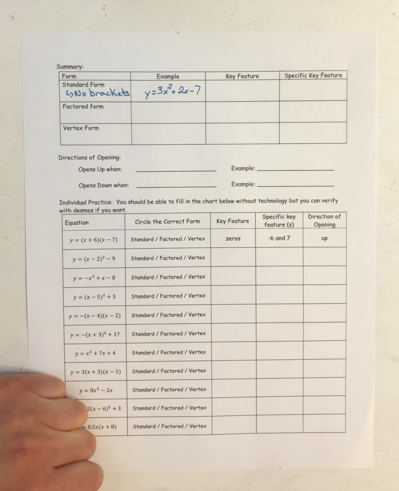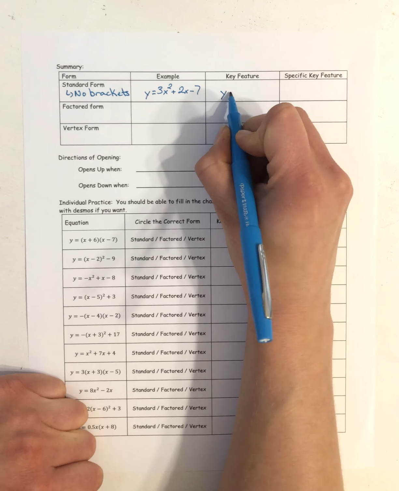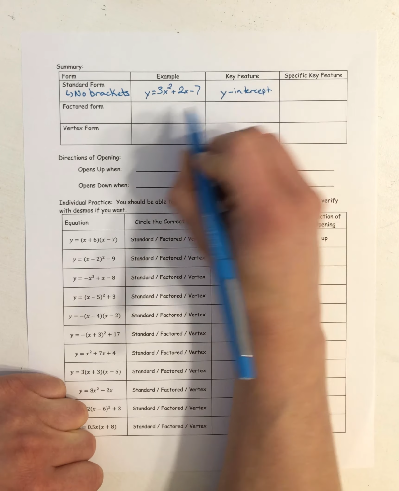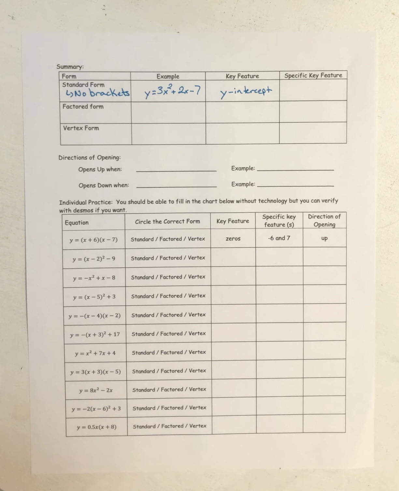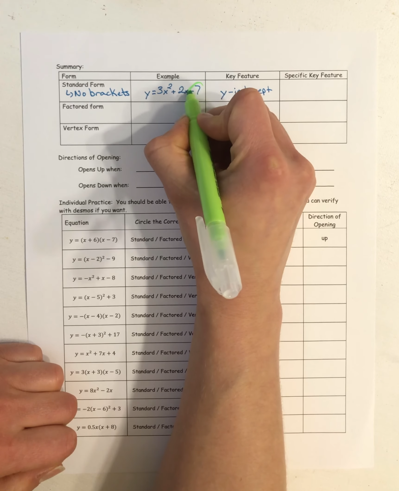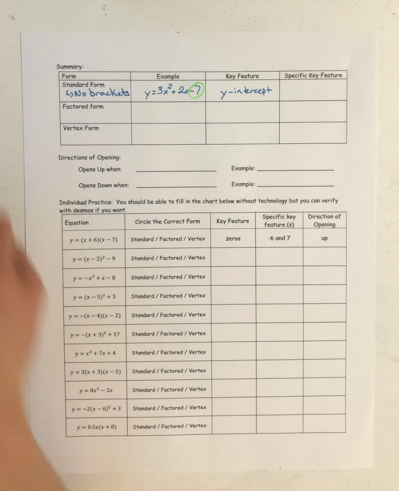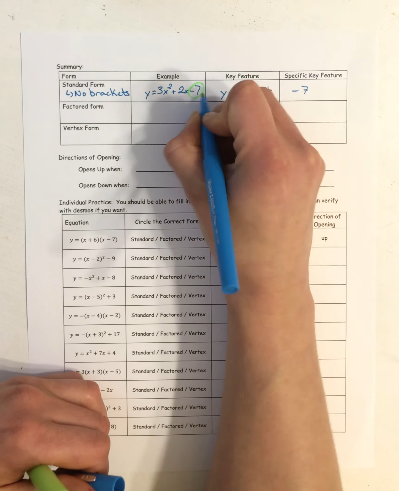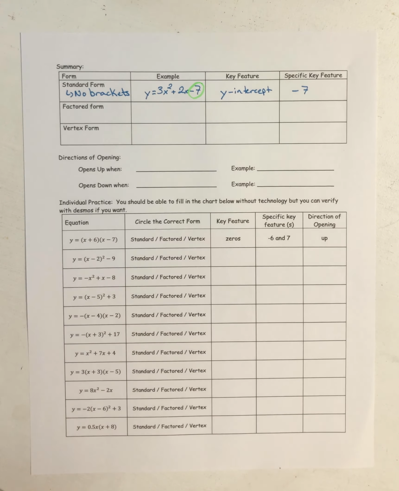Okay, that's just an example. So the key feature it gives us is our y-intercept, right? That's our C spot, so that is this. So our specific key feature is that we know our y-intercept.